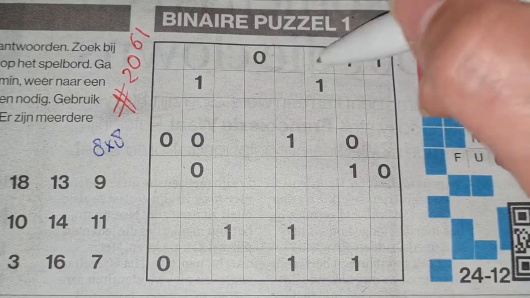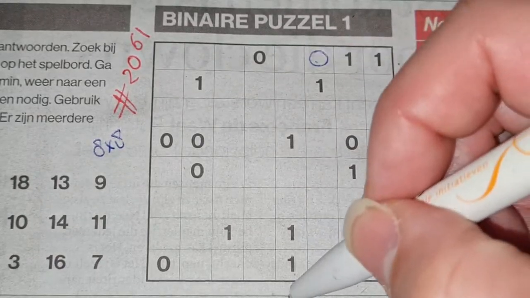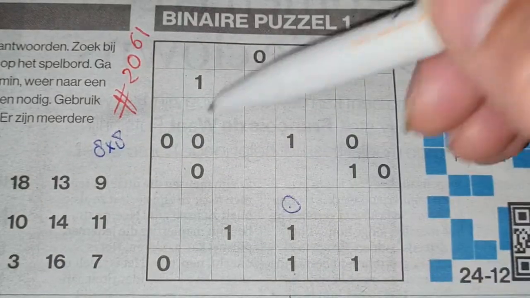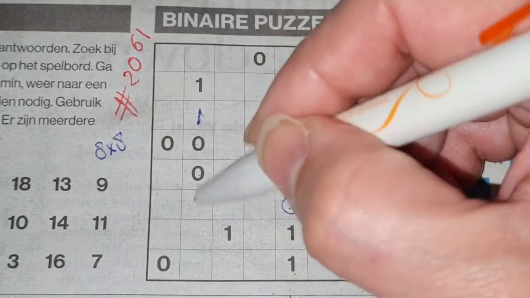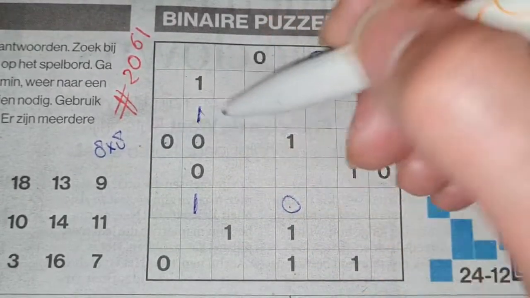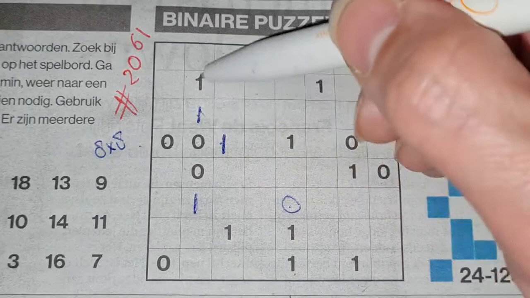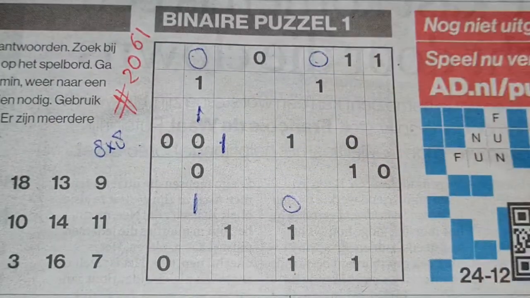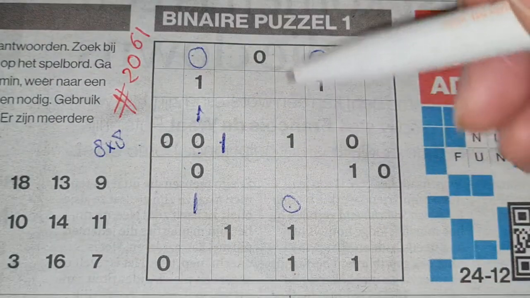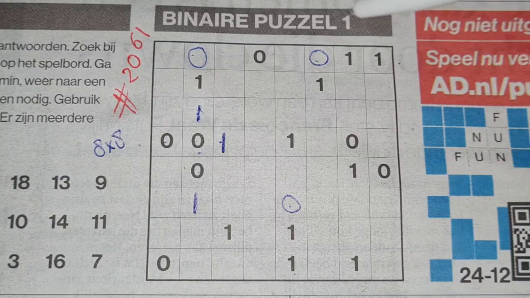Double one, here no, there no. Double O, here one, there one. Double one, here no, there no. And all the doubles are used.